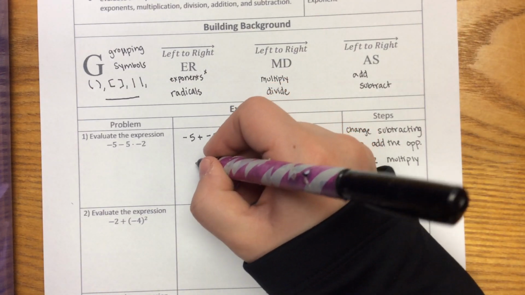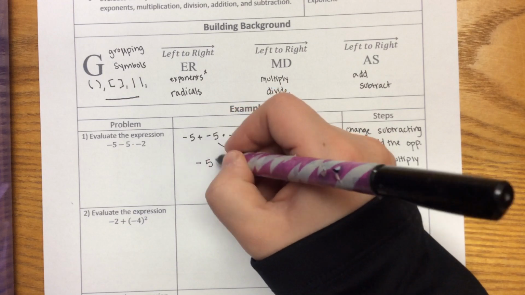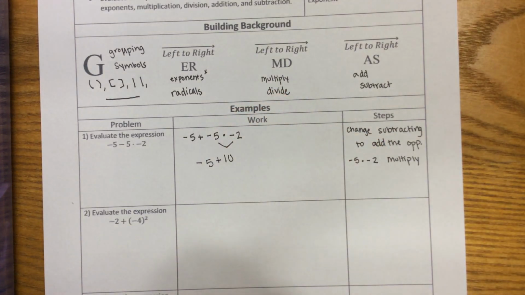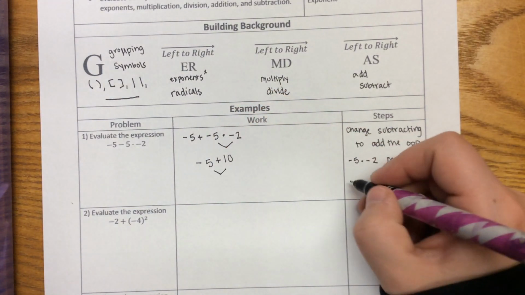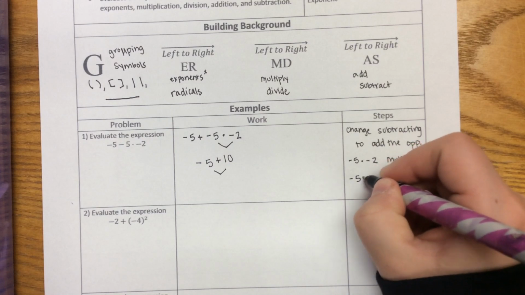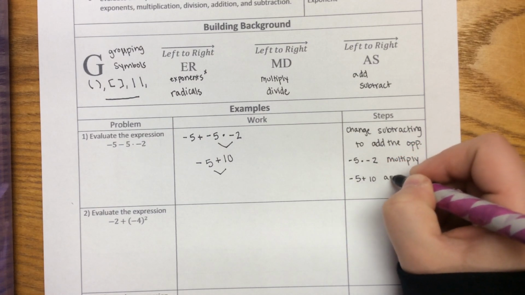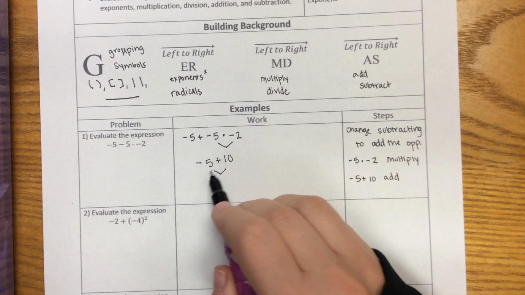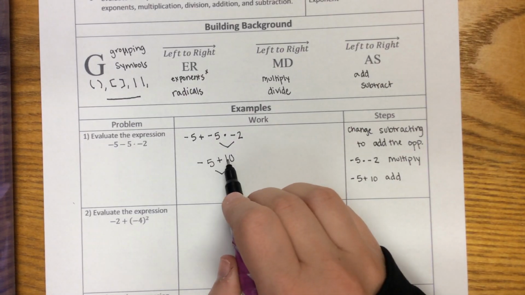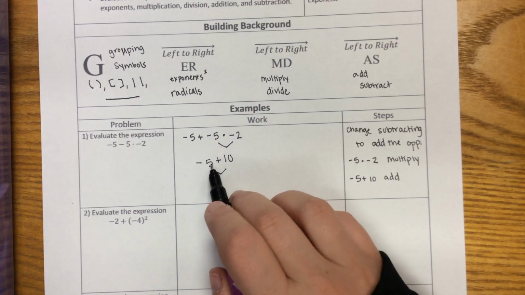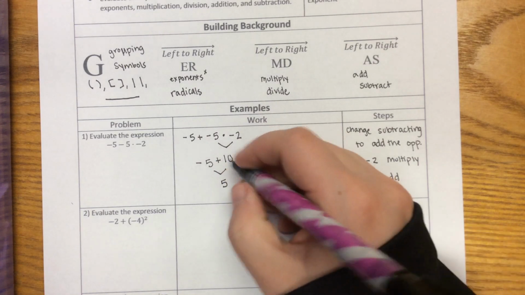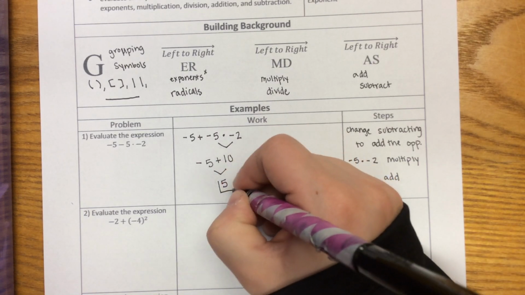I'm going to write this down in the exact order. It's really important. -5 plus 10. So now I'm going to actually add -5 plus 10. I have a negative and a positive. So with a negative and a positive, I subtract. 10 minus 5 is 5. And I have more positives, so I get +5.